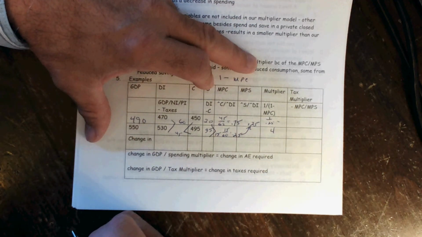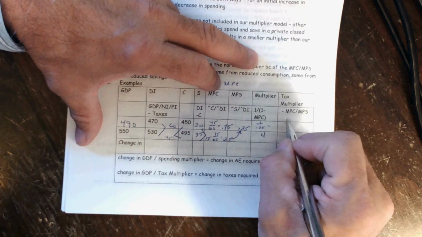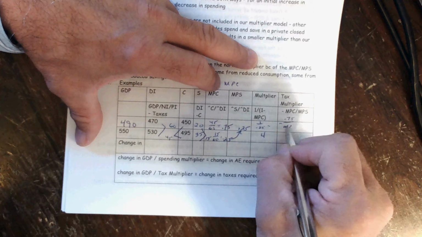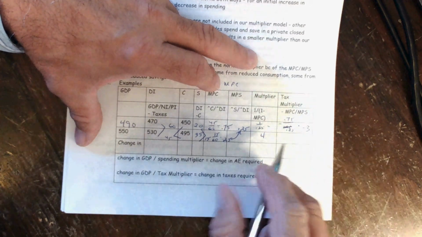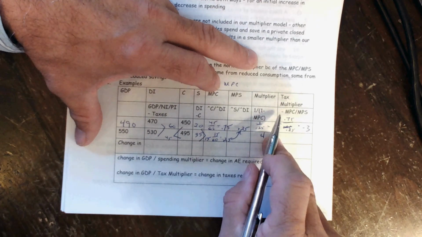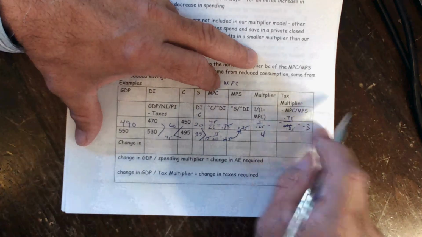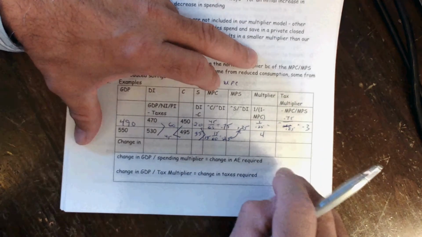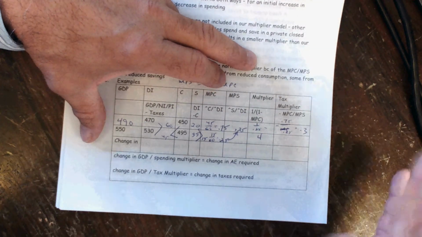The tax multiplier has a different formula. You take the marginal propensity to consume of 0.75 and divide it by the marginal propensity to save of 0.25, and you get a -3. The tax multiplier is always a negative. That's because a tax reduction, a negative, has a positive impact on GDP. So if you give a tax cut, if you reduce taxes, what we need to do is flip the sign.